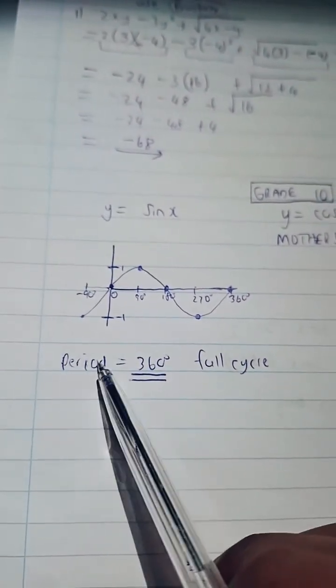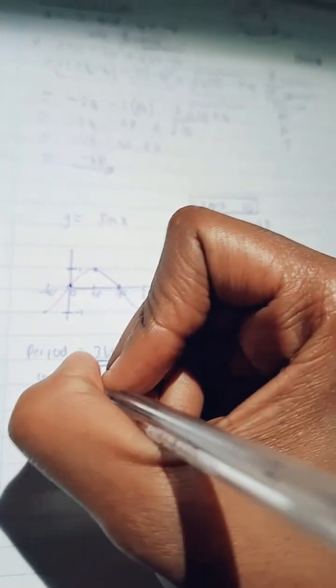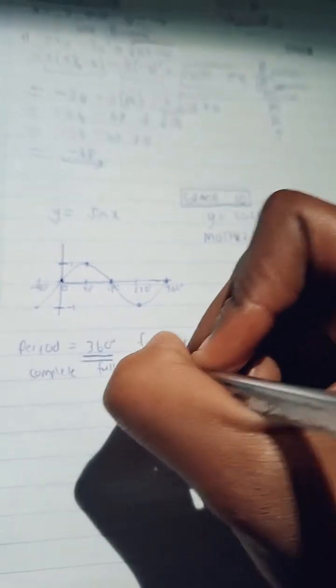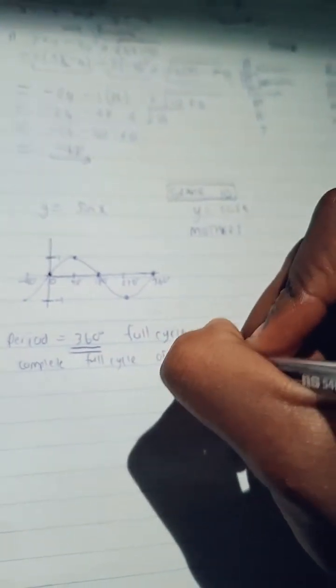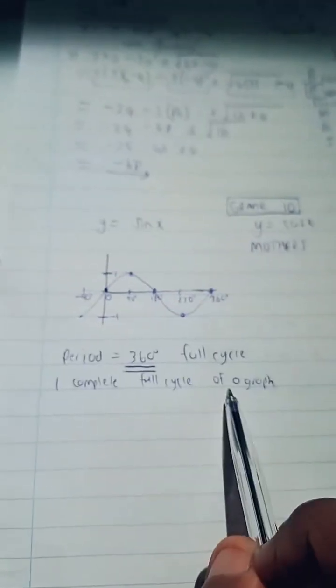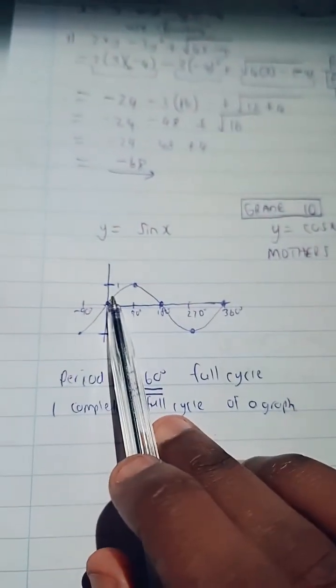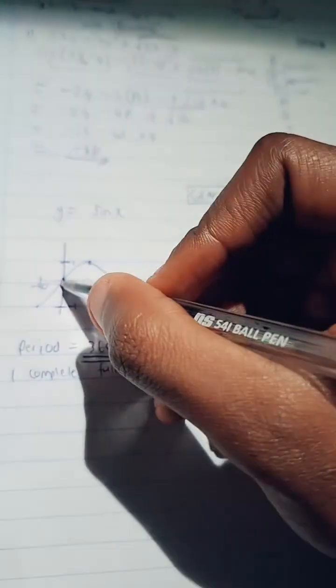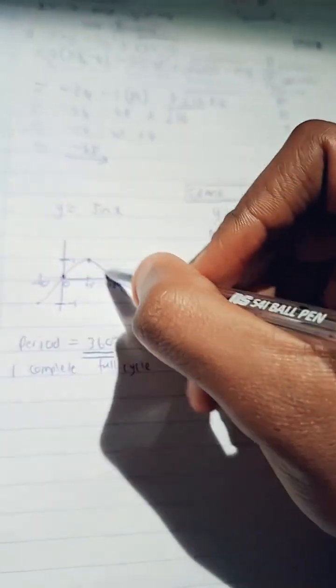But in this situation, we are talking about a complete, full cycle of a graph. So one complete full cycle of the sine graph, from 0 all the way to 360. This is like a complete wave.